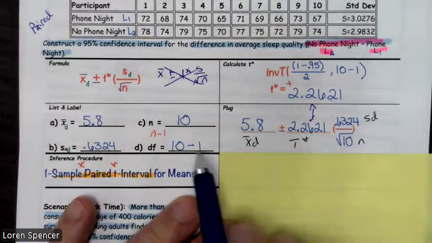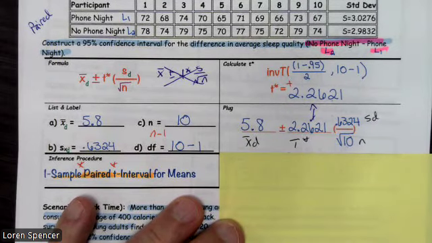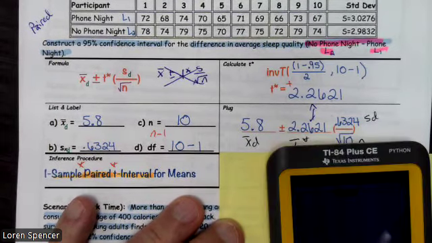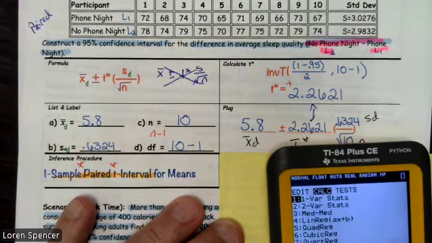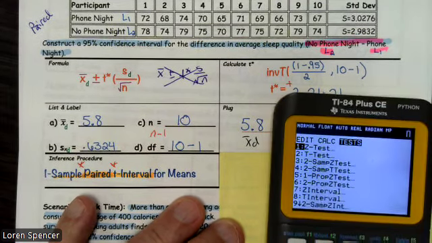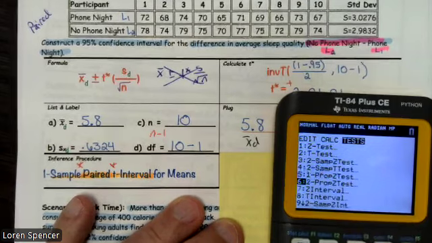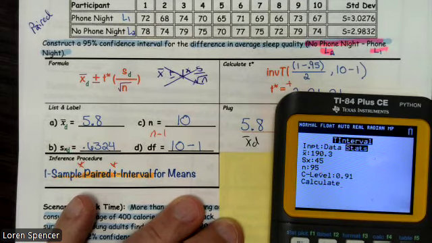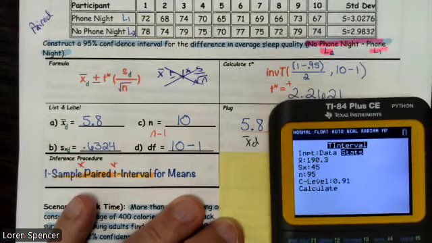SD right here, and sample size right there. To run this and get the interval, go to Stat, Test, and drop down to number 8, which is just a plain old T interval.